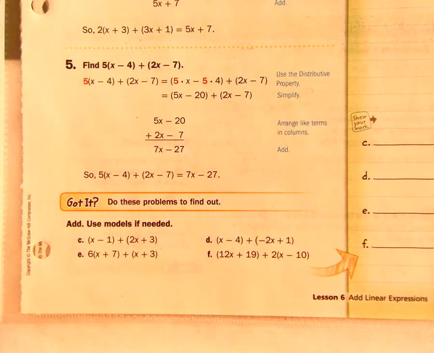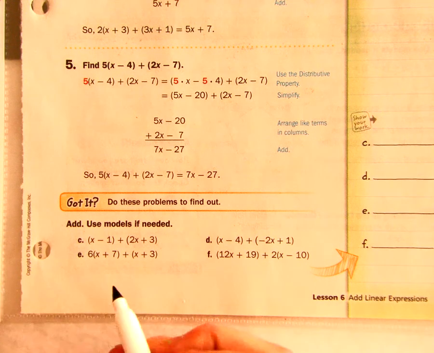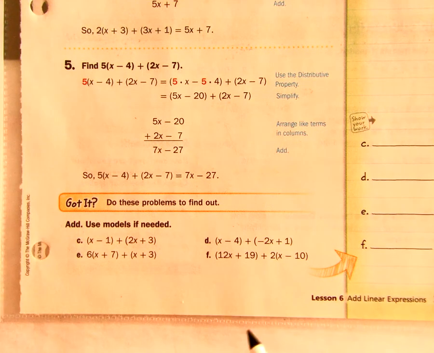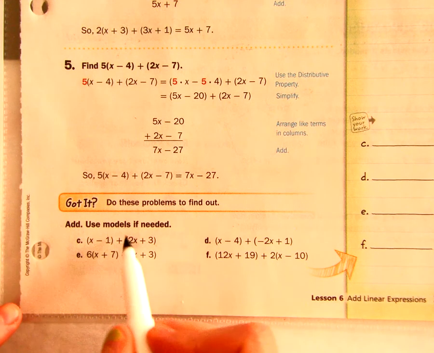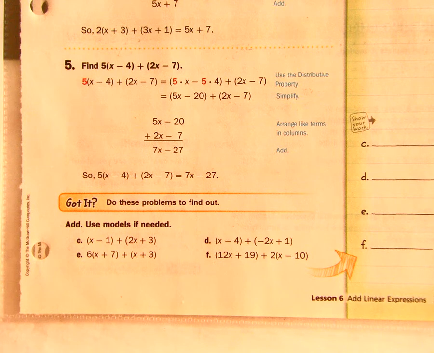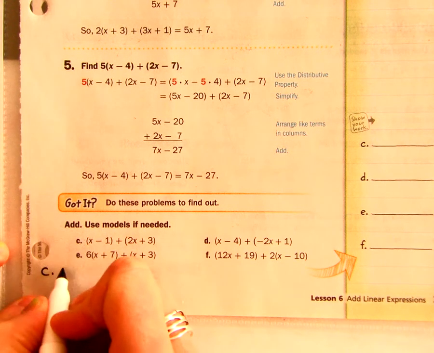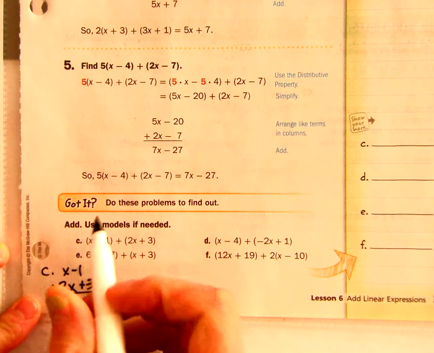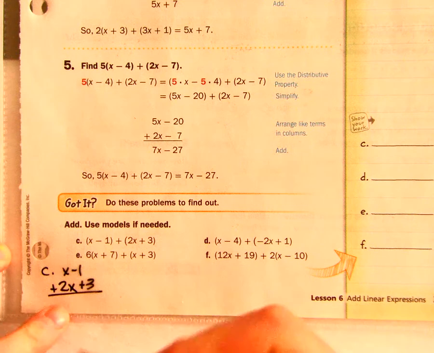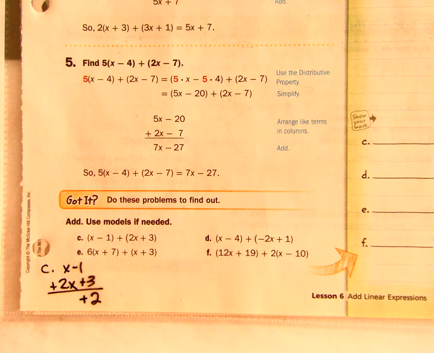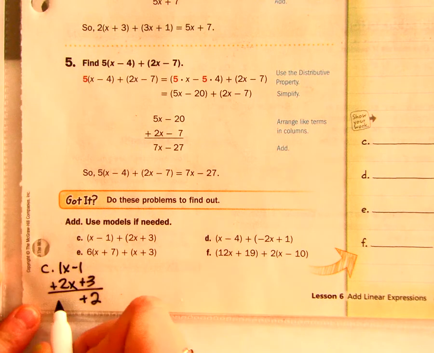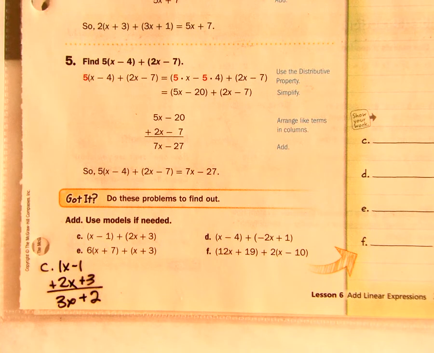If we turn to the next page, a few more examples. Our directions say add, use models if needed. So letter C, I have x minus 1 plus 2x plus 3. You can do it one of two ways. Again, you can find your like terms and add them since we have an addition sign, or you can stack one on top of the other. When I add them, negative 1 plus 3, I have one negative, 3 positives, so I have 2 positives left. Then x plus 2x, remember, just a variable, the coefficient is 1, so 1 plus 2 is 3x. So I have 3x plus 2.